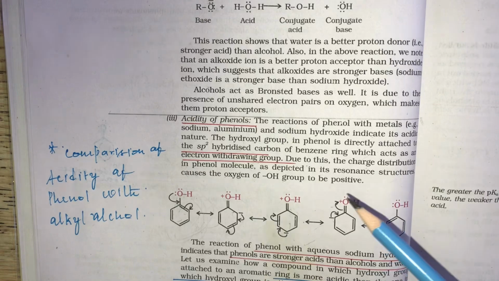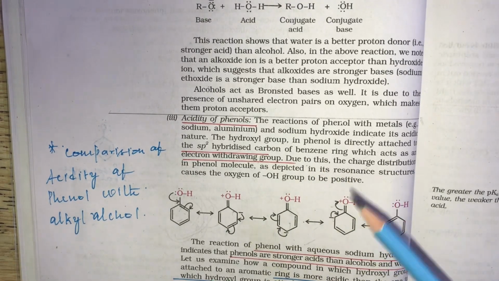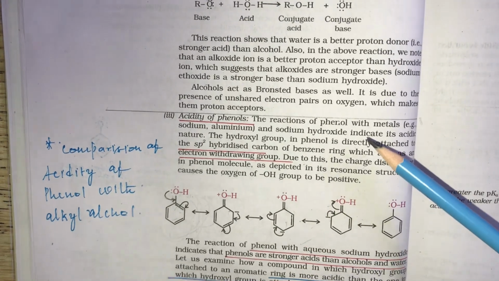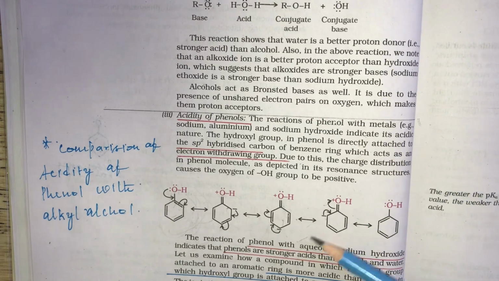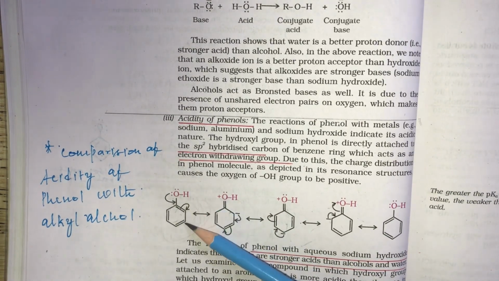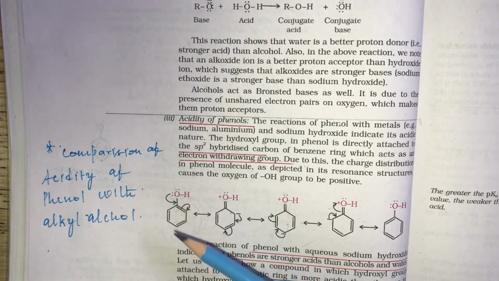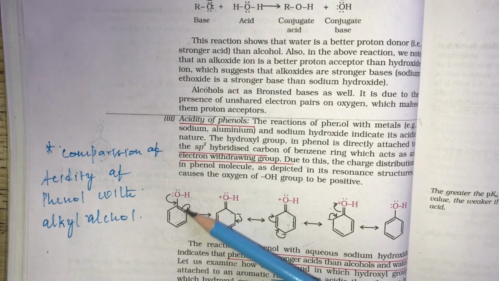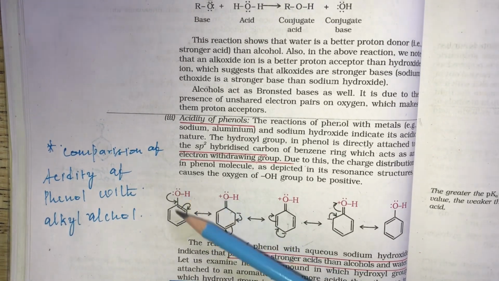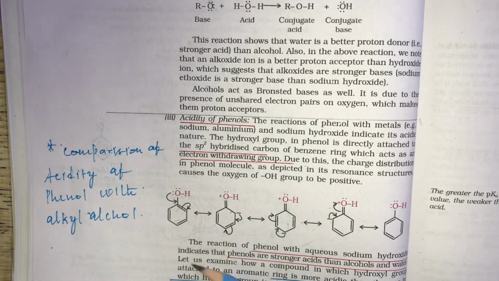Acidity of phenol. The reaction of phenol with metals like sodium and aluminum forms the corresponding metal phenoxides, and its reaction with sodium hydroxide shows the acidic nature of phenol. The hydroxyl group in phenol is directly attached to a carbon atom in the benzene ring. The carbon atom is sp2 hybridized and possesses an electron withdrawing nature. It pulls the electron density from the oxygen atom of the hydroxyl group and causes electron delocalization.